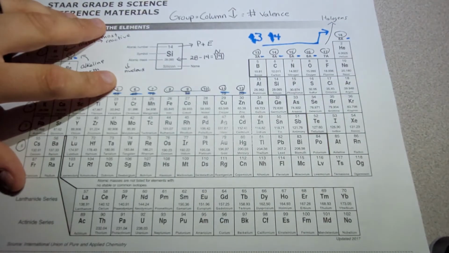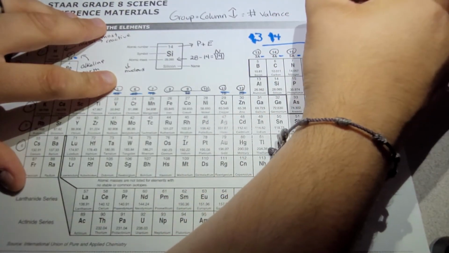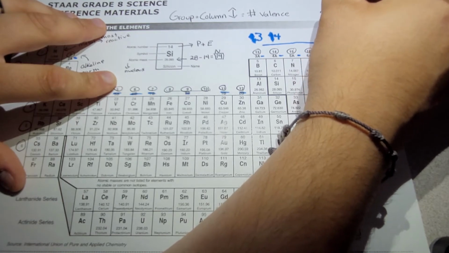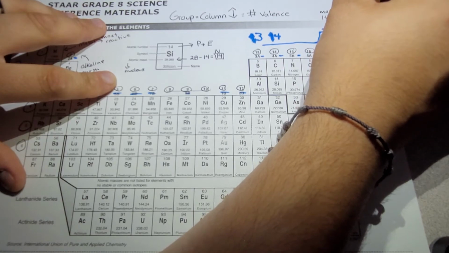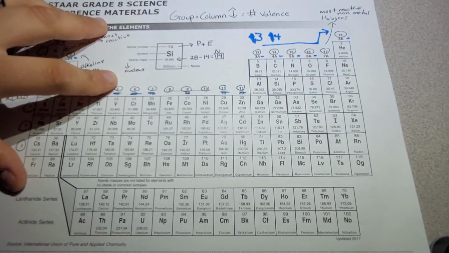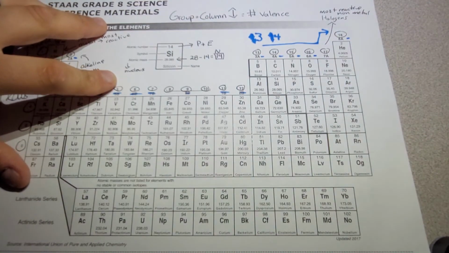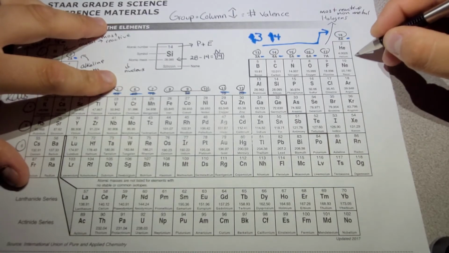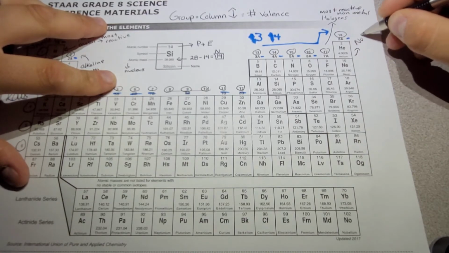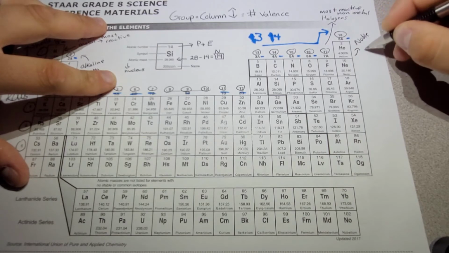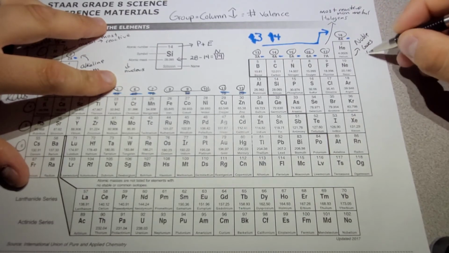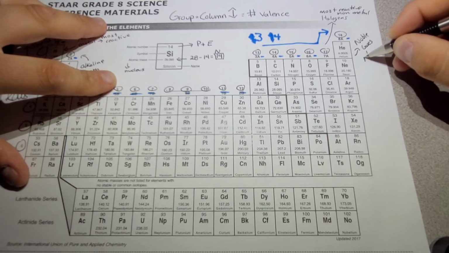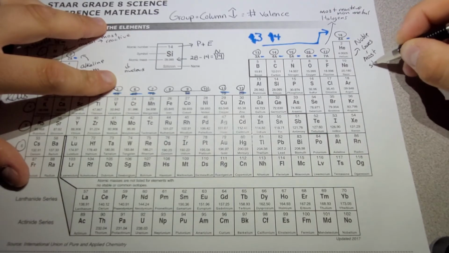Now the halogens are the most reactive non-metal group. Okay? Most reactive non-metal. Then we're going to go into our noble gases, which is group 18. Noble meaning good. So this group here, guys, is your most stable.